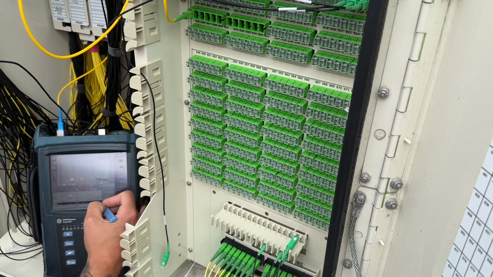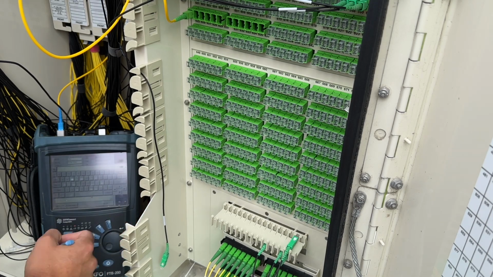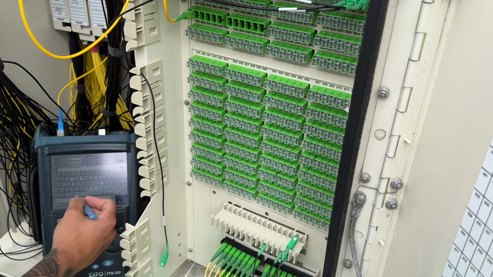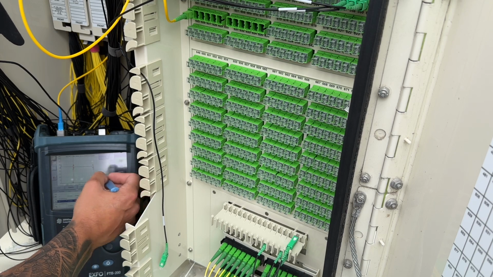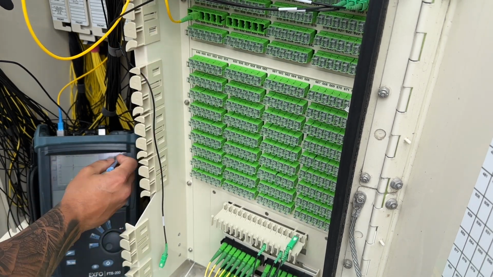Anyways, what do we got here? Got any losses out there? No, just connector. So, get your comment in there. Quick save. On to the next.